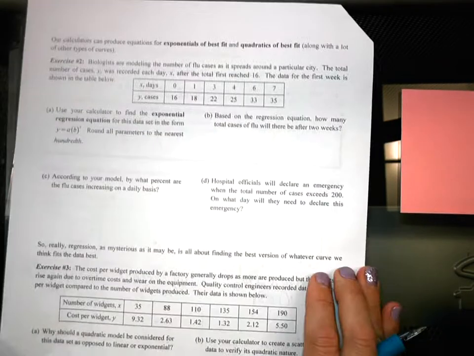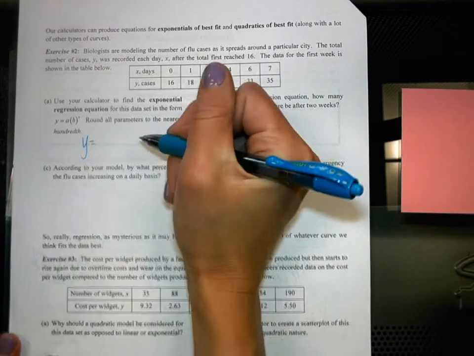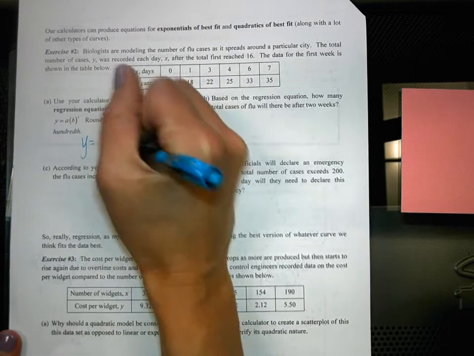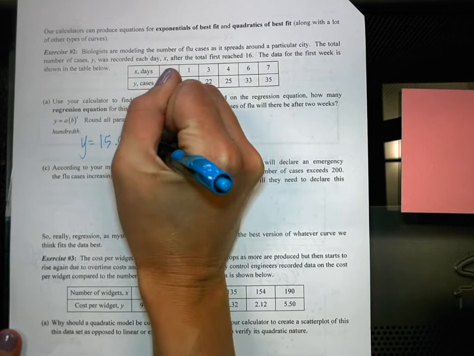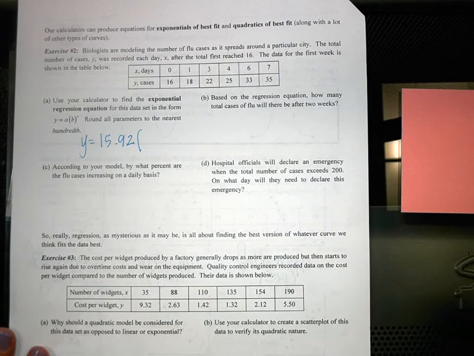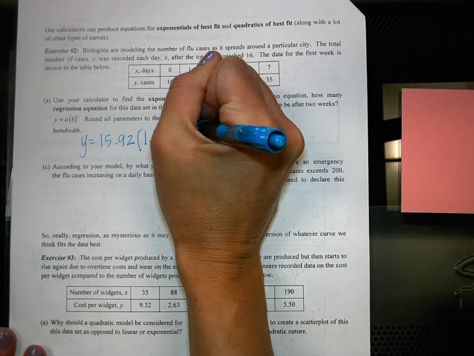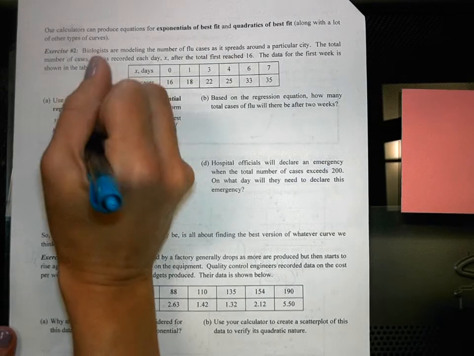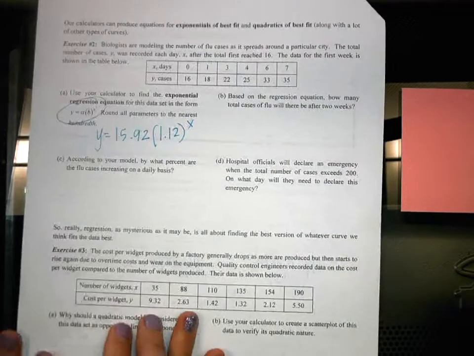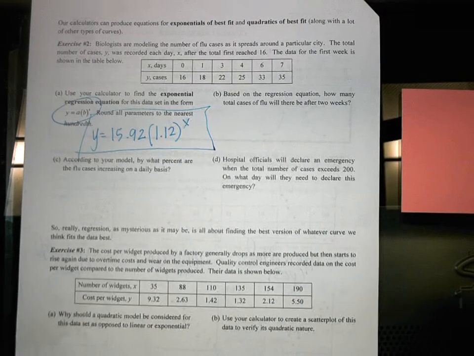Okay? The equation. What is the A value? A is 15.9. Okay, we're going to go 15.92. What is the B? 1.12 to the x power. I'm taking that equation and I'm finding the information for my regression equation to write it here.